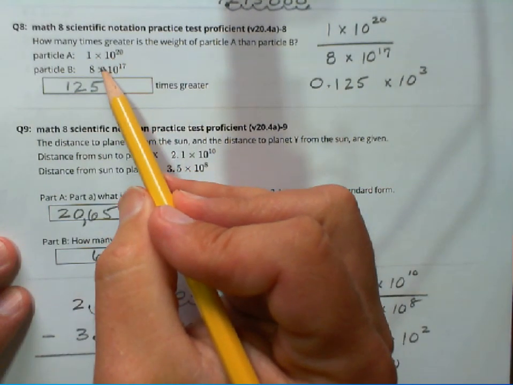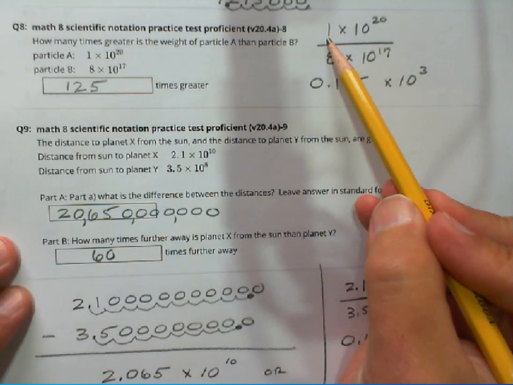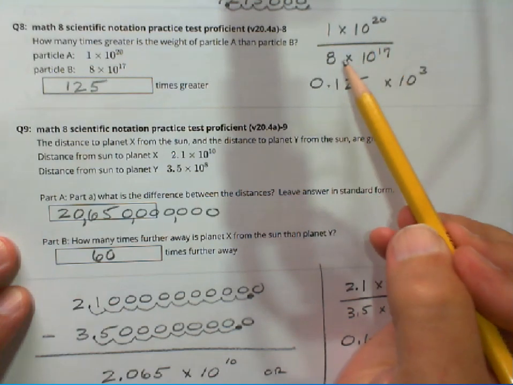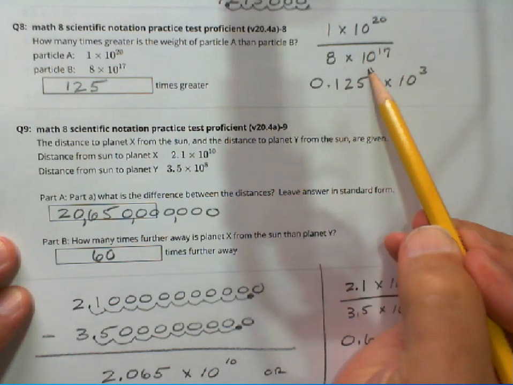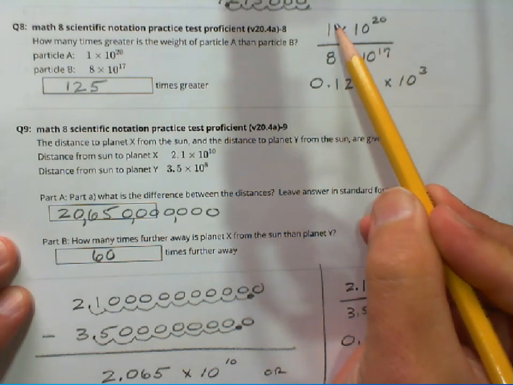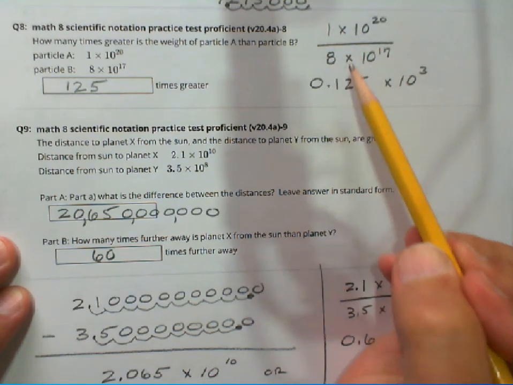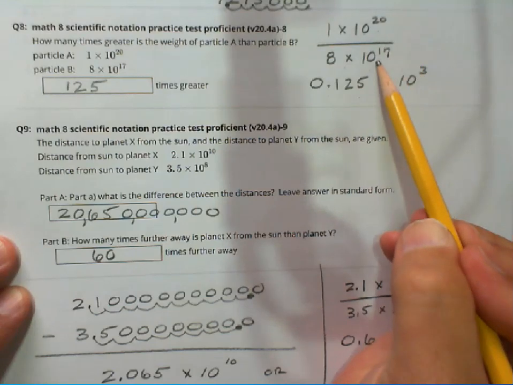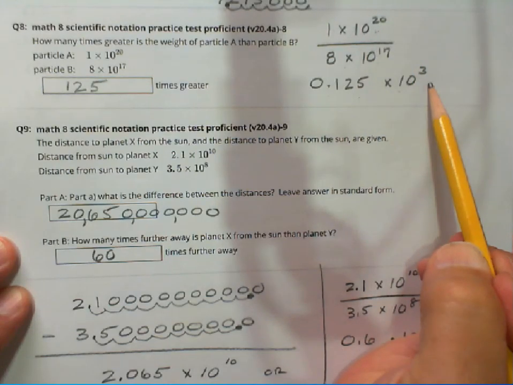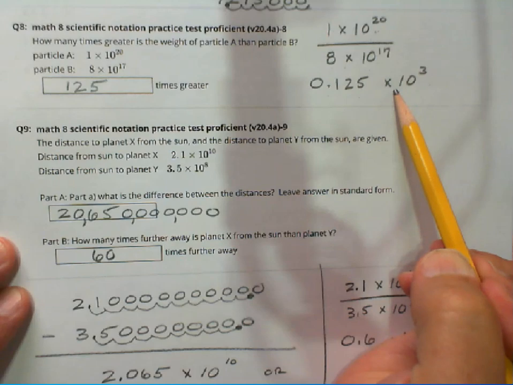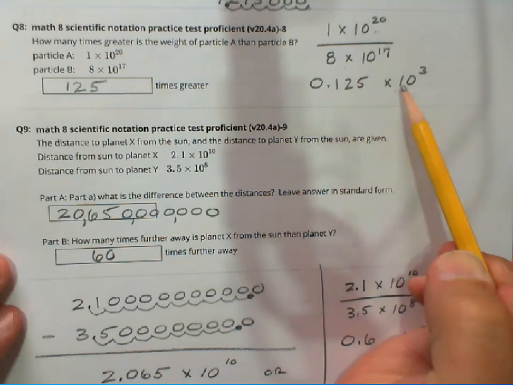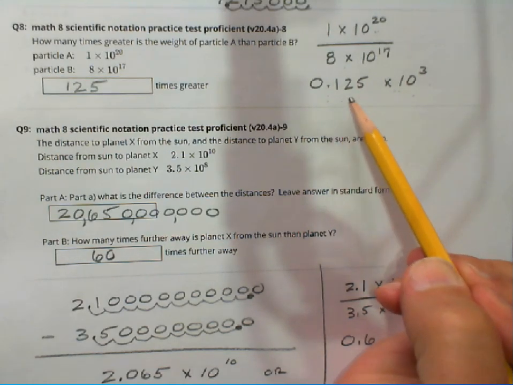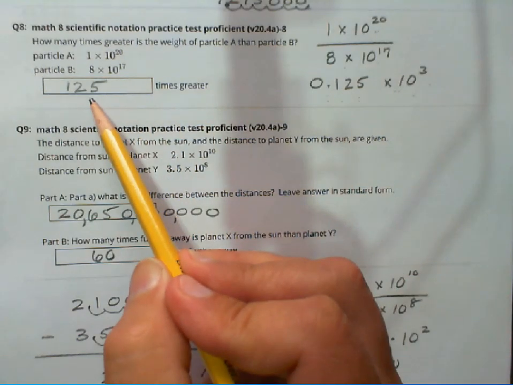This is a big over small problem. So I went with the big number, 1 times 10 to the 20th, over the small number, 8 times 10 to the 17th. Using a calculator, I did 1 divided by 8, which is 0.125. I see there are 3 more 10s on the top, so I have 10 to the 3rd. And then 10 to the 3rd is 1,000, so I did 1,000 times 0.125, which is 125.